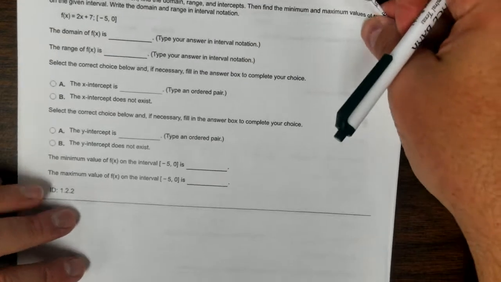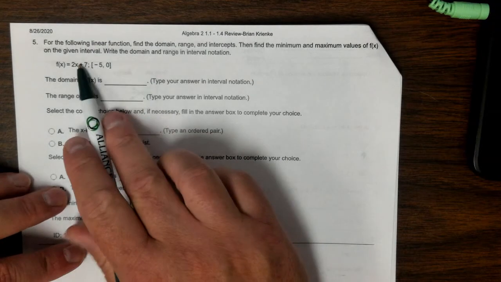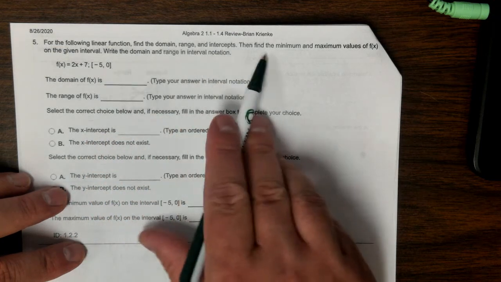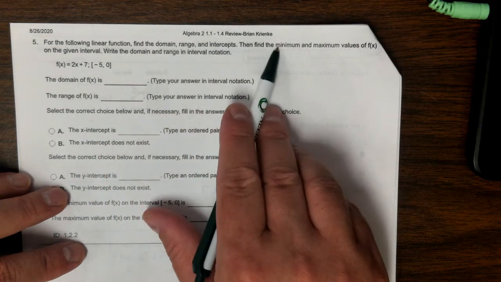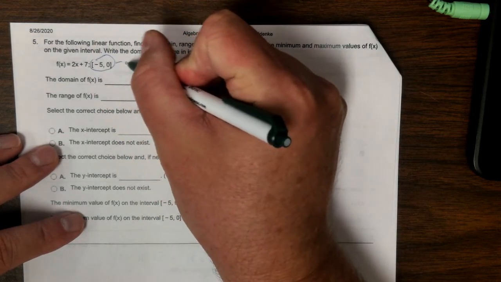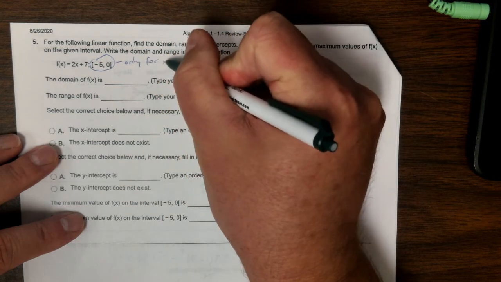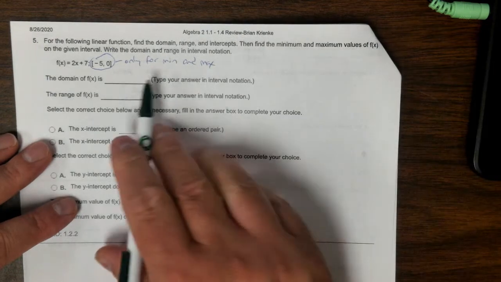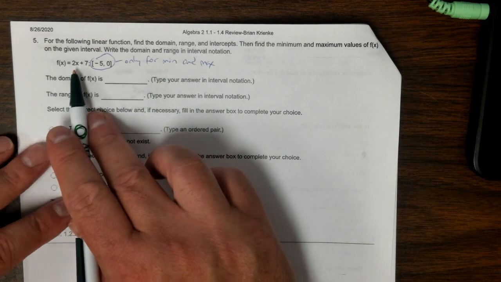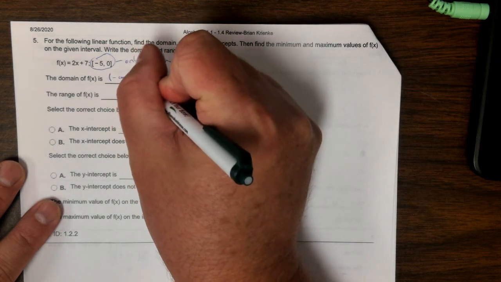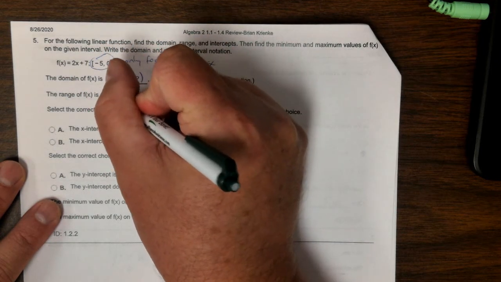Okay, and then to the next one, we have 2x plus 7 with the interval from -5 to 0. You only use that interval for the minimum and maximum. So this is only for the minimum and maximum. And so the domain of the linear function is from -infinity to infinity. And same thing for the range.